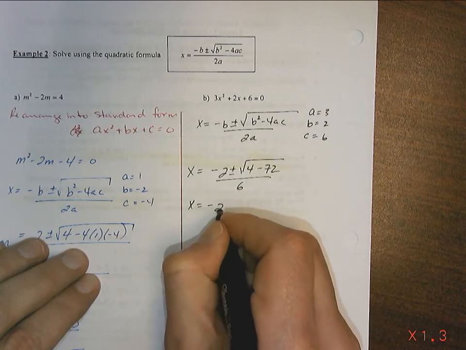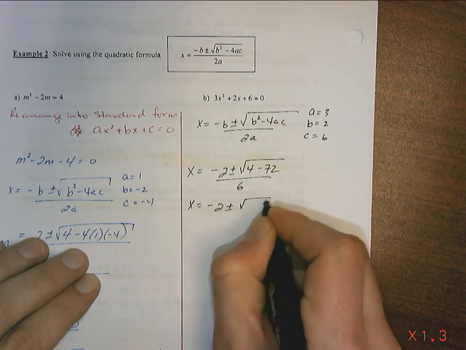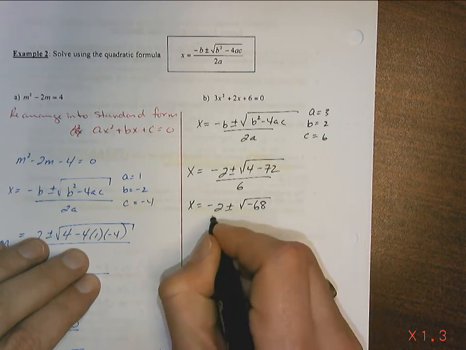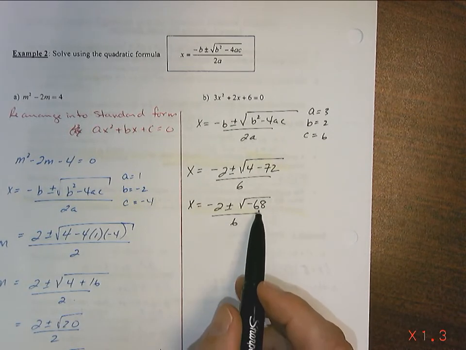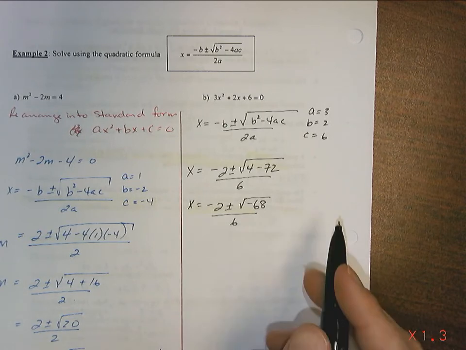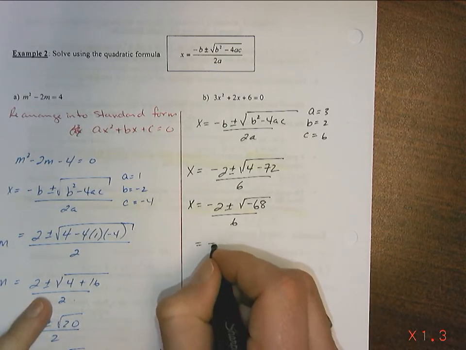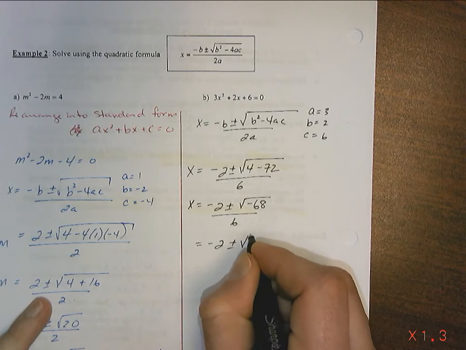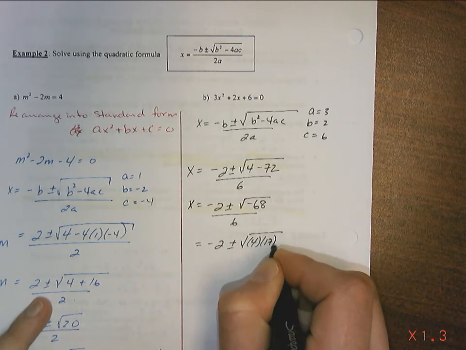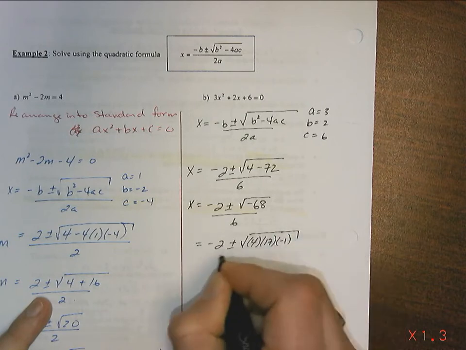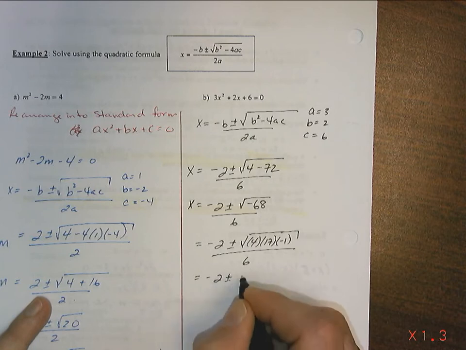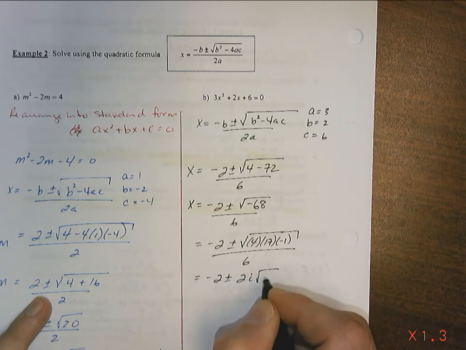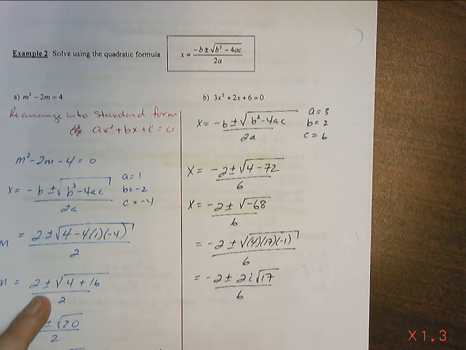This is going to be minus 2 plus or minus square root negative 68 over 6. 68 is 17 times 4. So this will be a 4 times a 17 times a negative 1. So it's going to be negative 2 plus or minus 2i root 17 over 6.